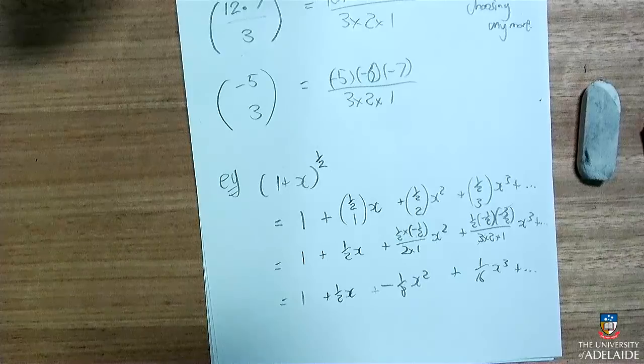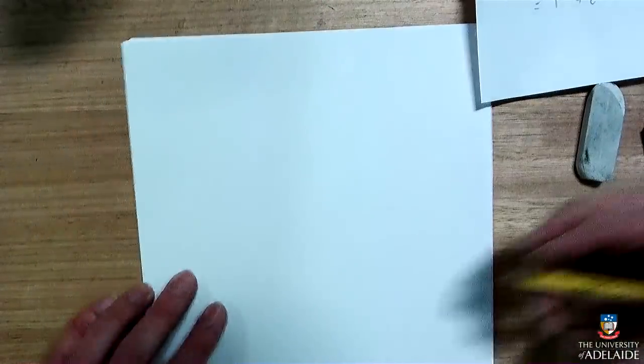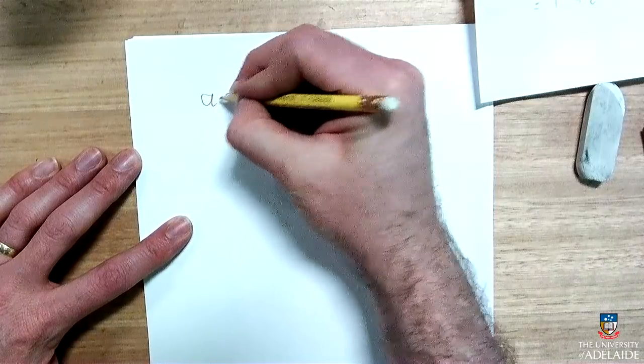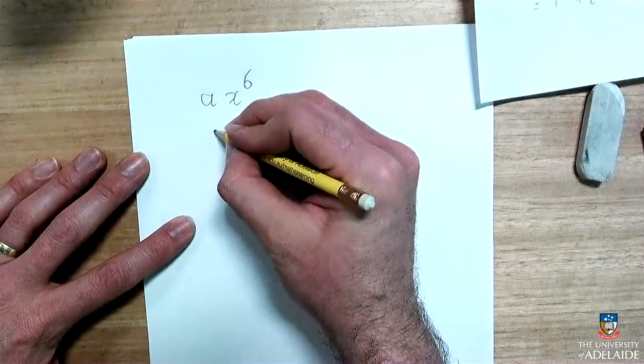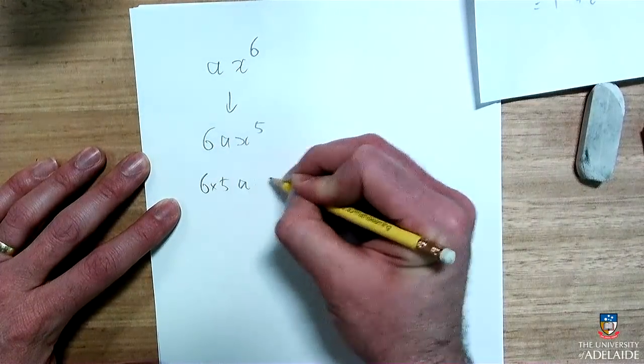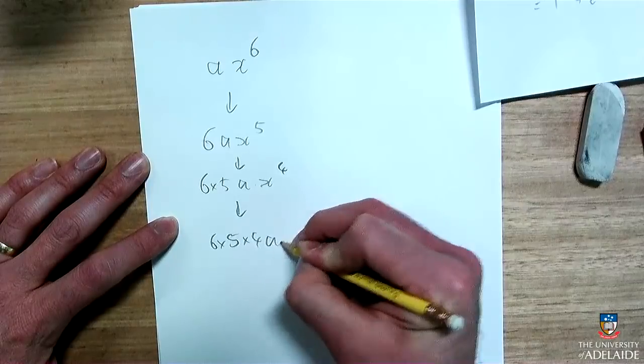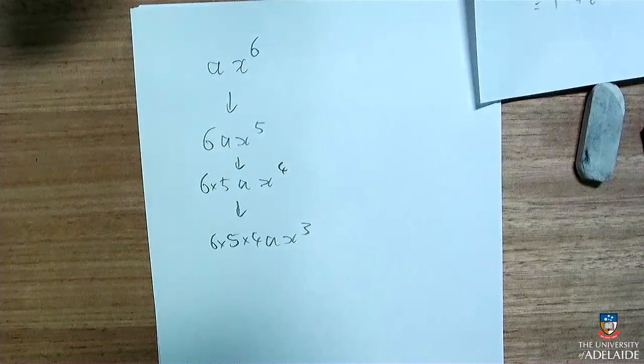It allows me to straight up write the Taylor series of something without having to do any more work. The reason this works is that when you do a Taylor series, you'll do derivatives of things, and every time you do the derivative of a high power, you keep multiplying by the current power. So if I started with something to the 6, then the first derivative would be 6a x to the 5, and the next derivative would be 6 times 5a x to the 4, and the next derivative would be 6 times 5 times 4a x cubed, and so on. And if I went all the way down to the bottom, I would end up with 6 factorial times a.